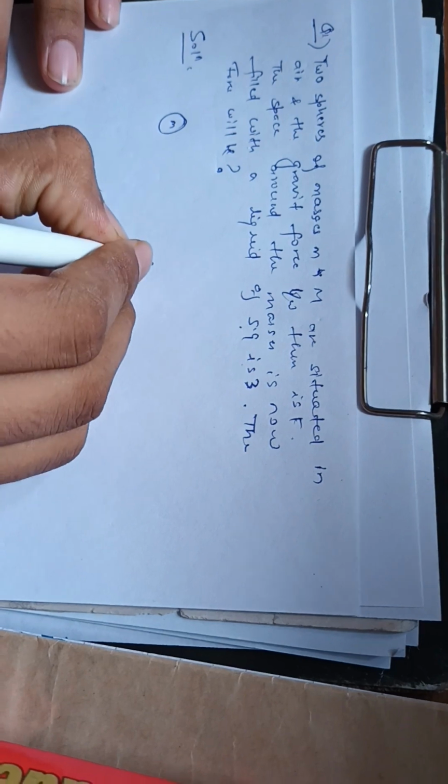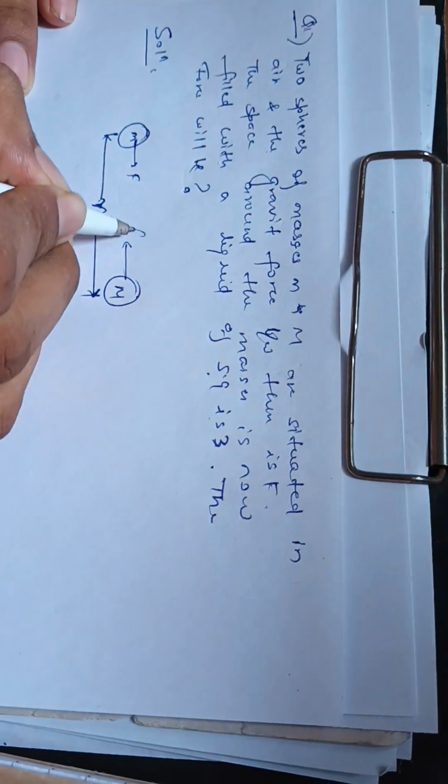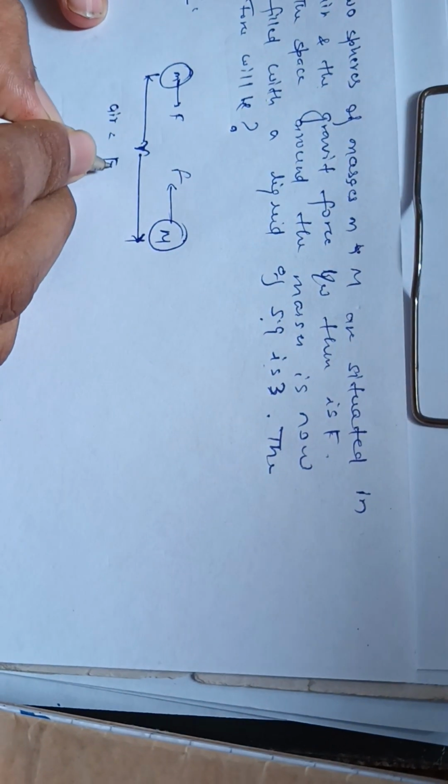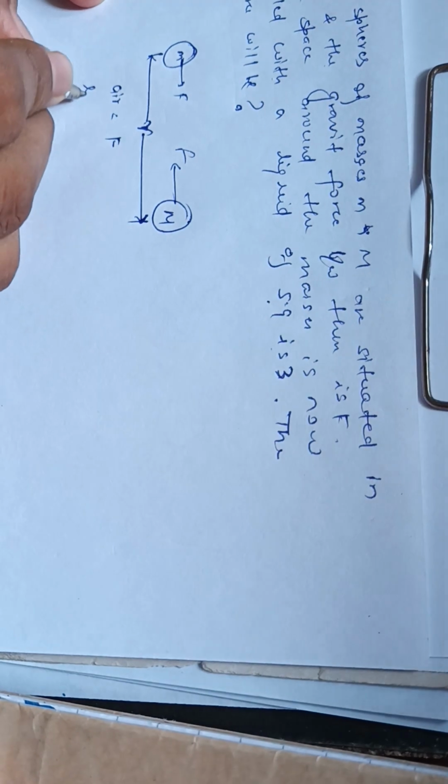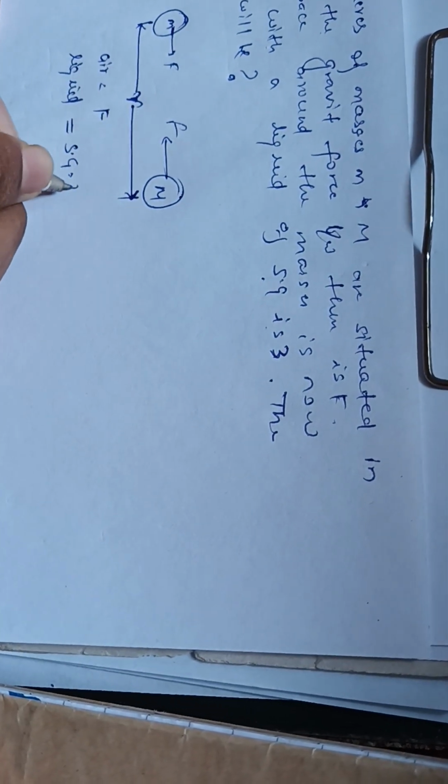So m and M are two masses that are given to us, and they are placed at a distance, we can say r. Now these exert a force F and F respectively. In air the force is F. Okay, now it is saying that a liquid of specific gravity 3 is used, so what will the force be?